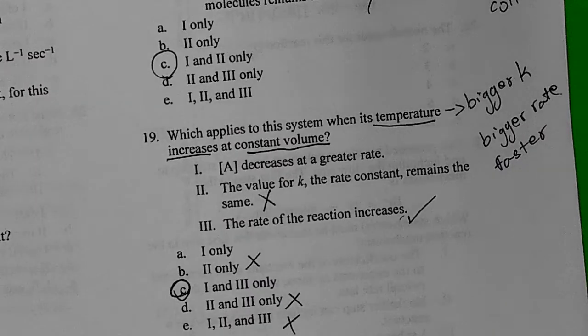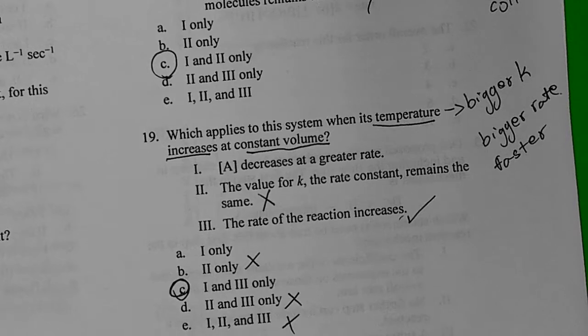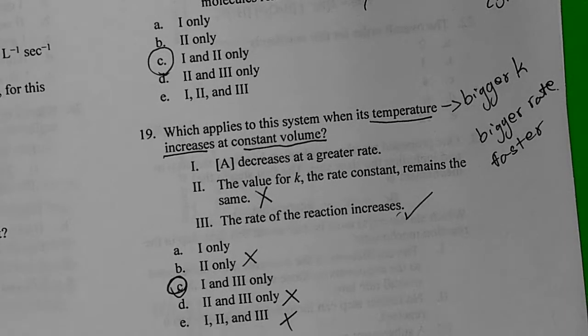And remember, one of them said increase the concentration. That's the reactant, and technically only some reactants increase the rate when you increase the concentration, right? It depends on the order too.